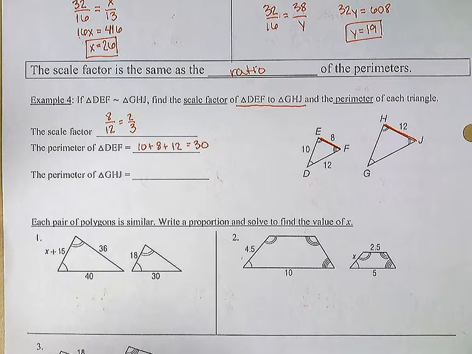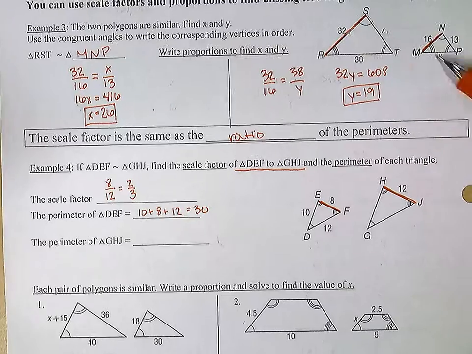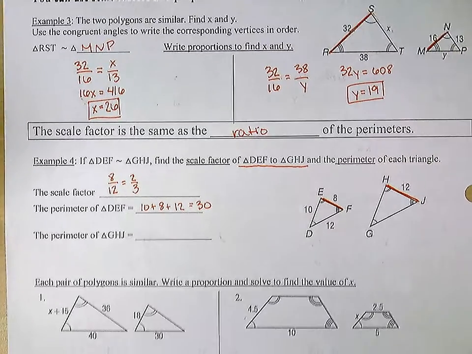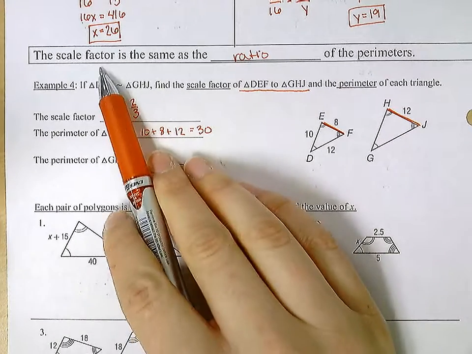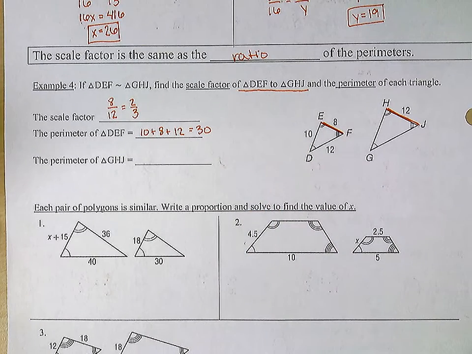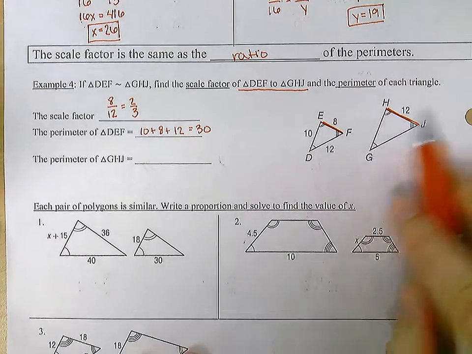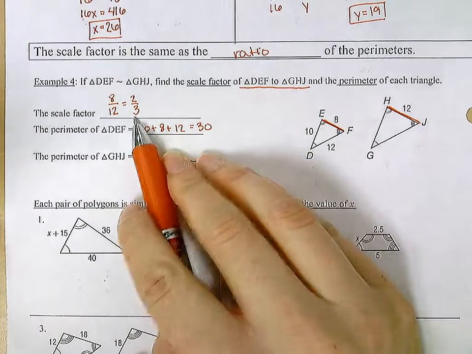Now, there are two ways you could do this. One takes longer, the other doesn't take as long. So you could set up proportions to solve for these two sides and then add them all together, like what we did in this example up here. We found those remaining sides in order to add them together to find the perimeter. But since our scale factor is the same ratio as that perimeter, to find the perimeter of GHJ, we're going to take our scale factor of 2 to 3.